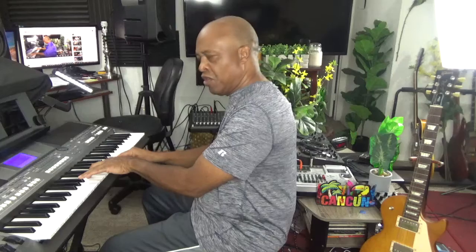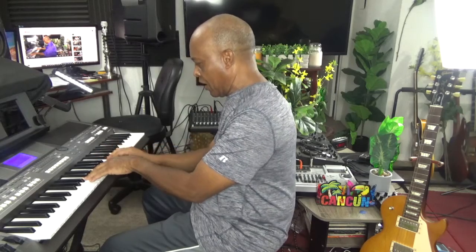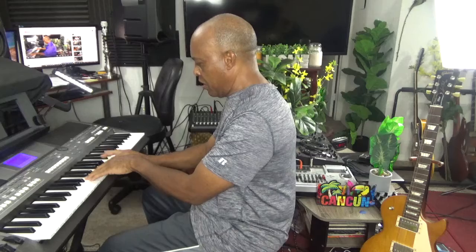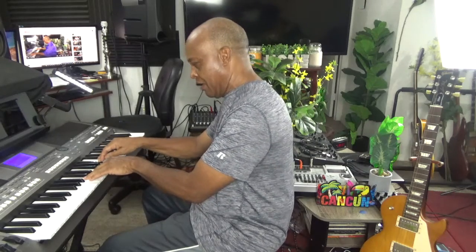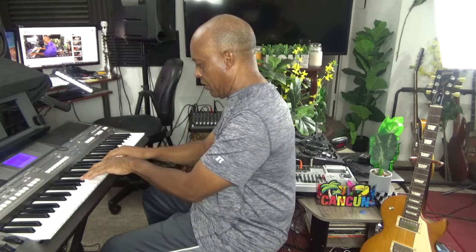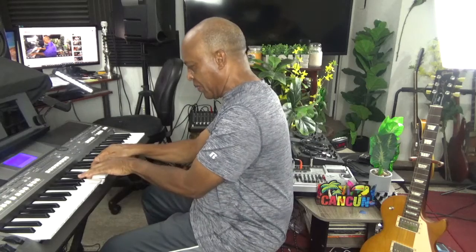And then A is going to move chromatically to B flat. It's just like I'm playing G, A, B flat. So now I am playing G sharp dominant 7 flat 9.